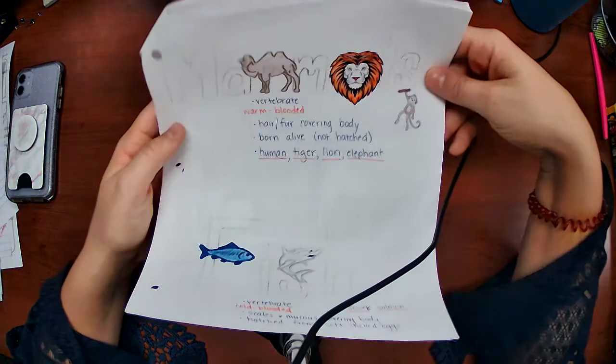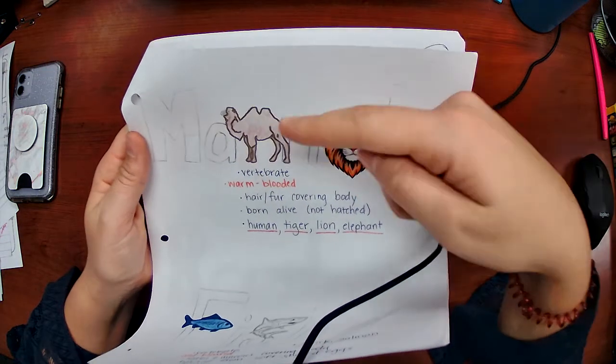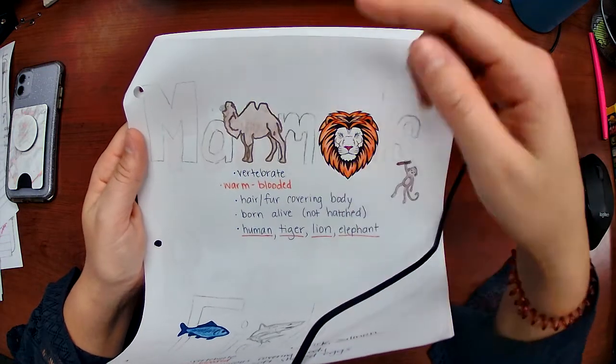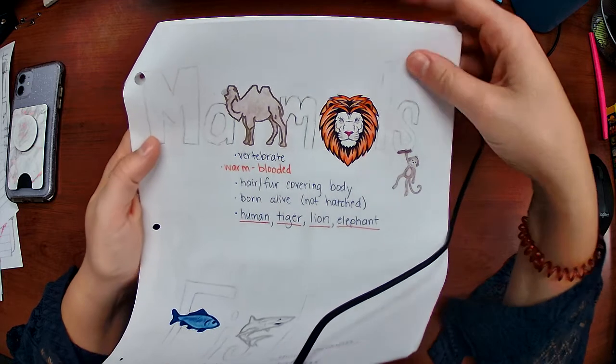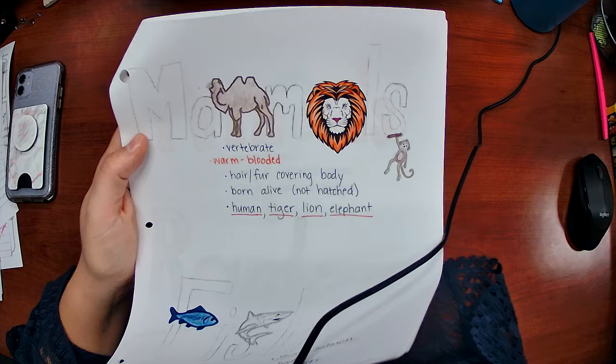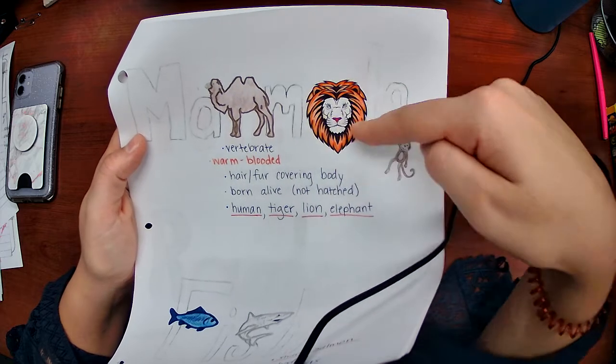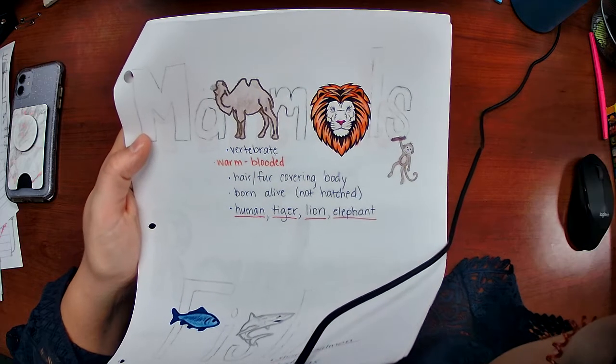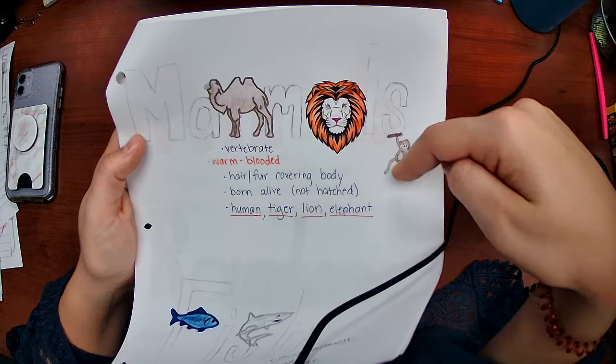And then lastly, we have the mammals. I have the camel here, showing the double hump of the M, and then the lion, and then I have the monkey kind of hanging off over there on the S. So the camel forms the M, and then the A represents the A. Or no, the lion represents the A.